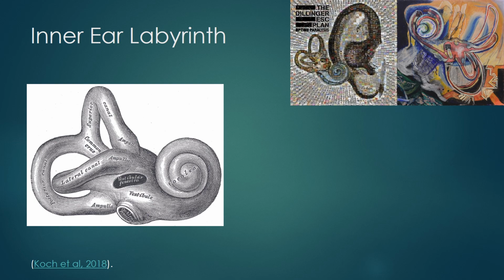As I was saying before, our external and middle ear are responsible for the conductive element of our hearing. Our cochlea then transforms that into, well, it's a sensory organ, and it transmits neurological impulses toward the brain. So it's the sensory neural component of our hearing.